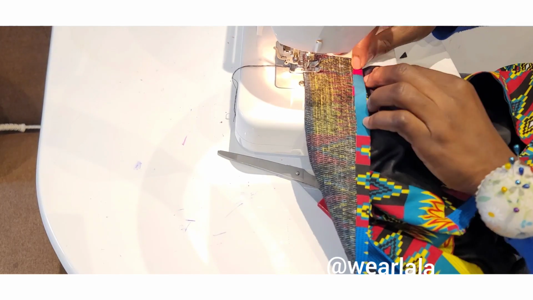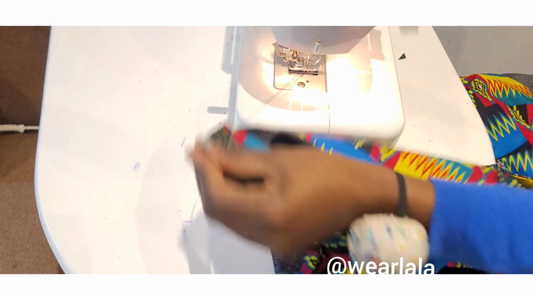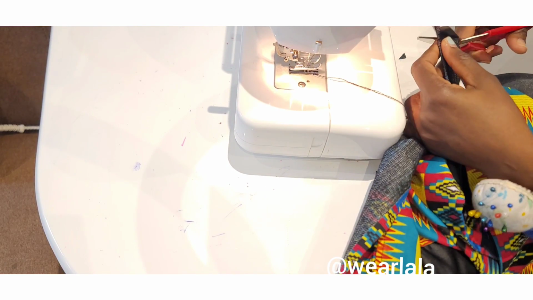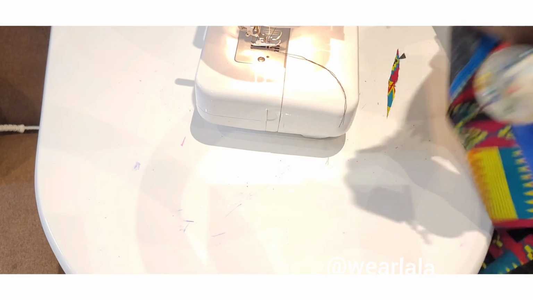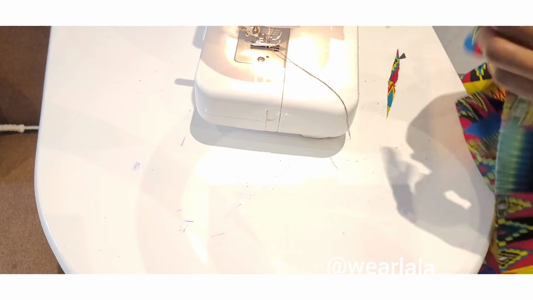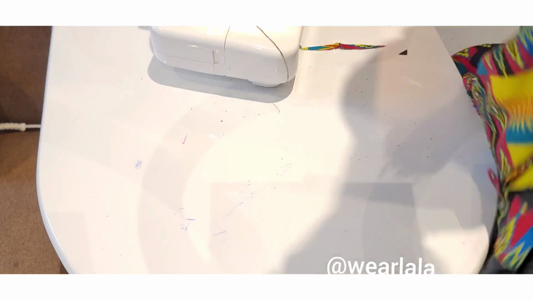Is it the top or the side now? I don't even know. I'm running out of English. Sorry, but at least you can see what I'm doing. So once I do that, then I can now tuck it in. Okay, let me show us. Yeah, okay, I think we get what I'm doing. You tuck it and then use the scissors to push it in, and now you can top stitch the outer part of the collar.